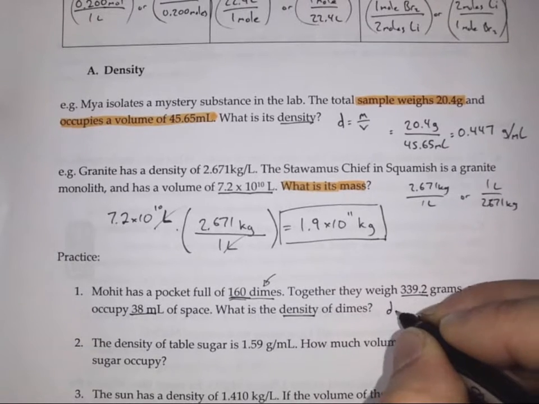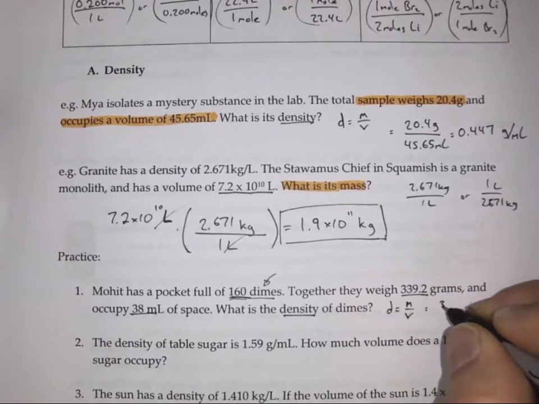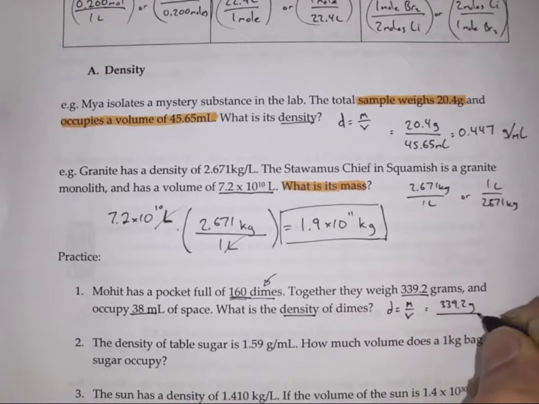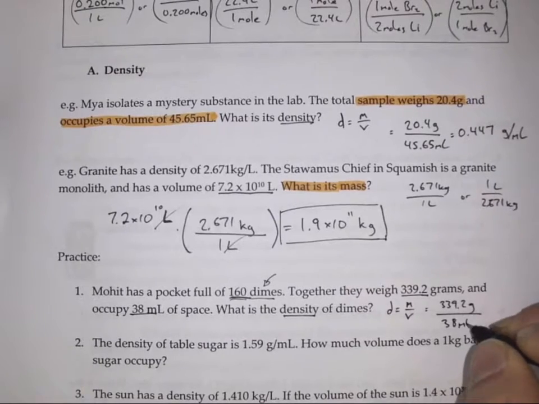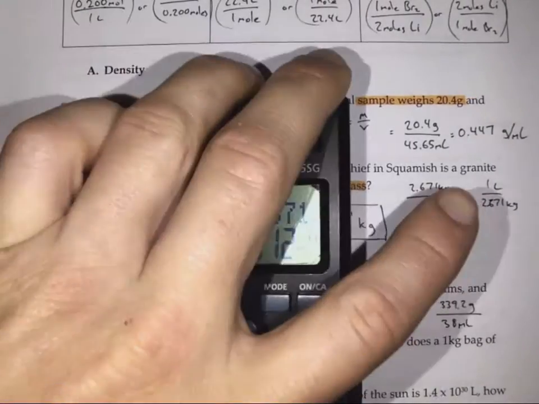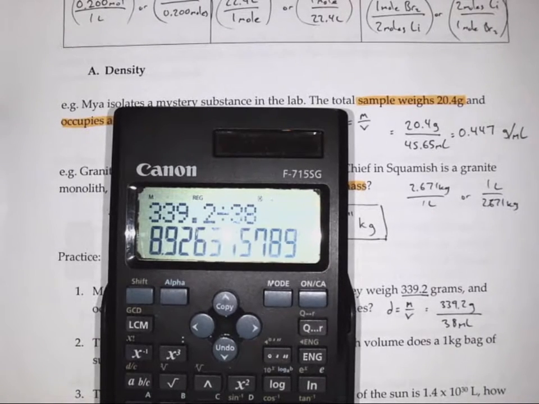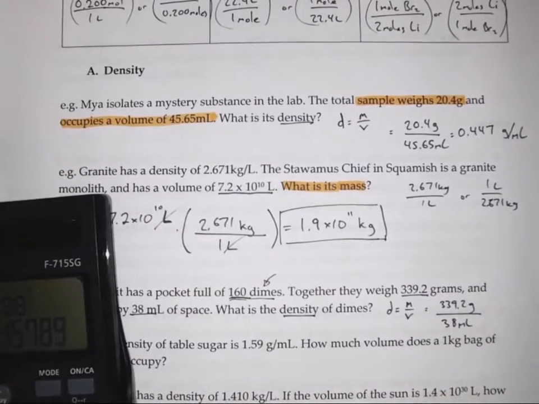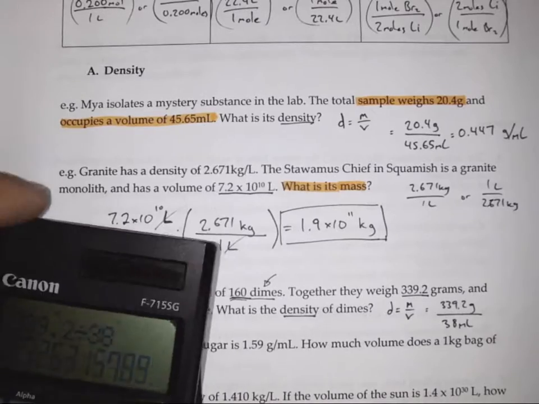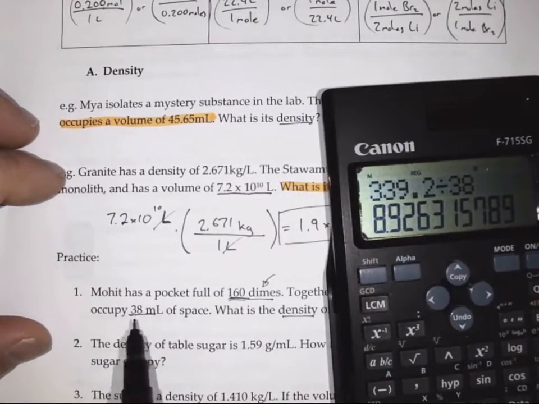So all we have to do is answer that density is mass over volume. So it is 339.2 grams divided by 38 milliliters of space. And we get 8.9, around 2 sig figs, because of the 38 mils.